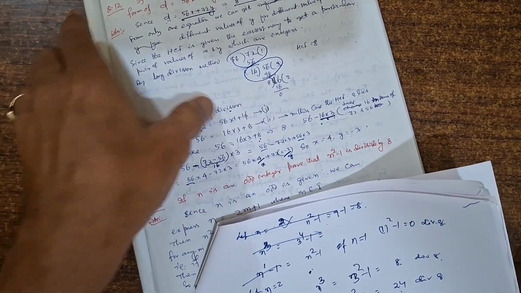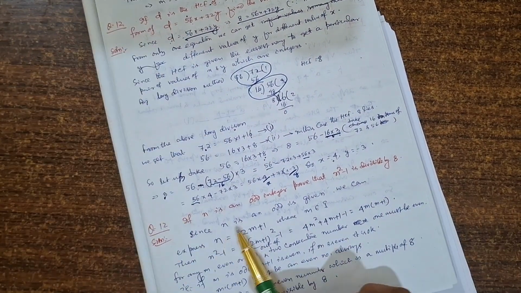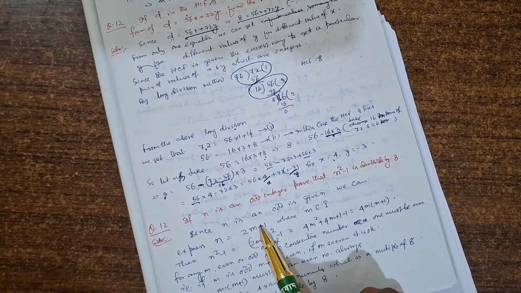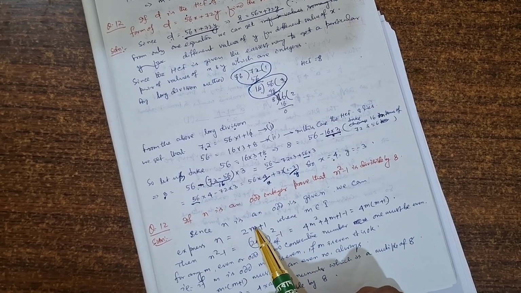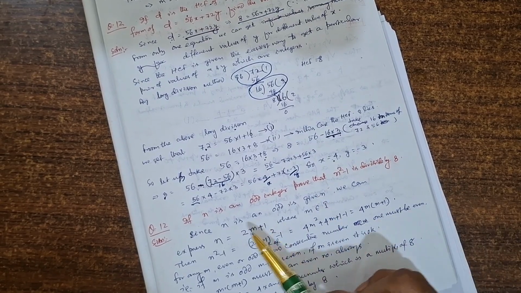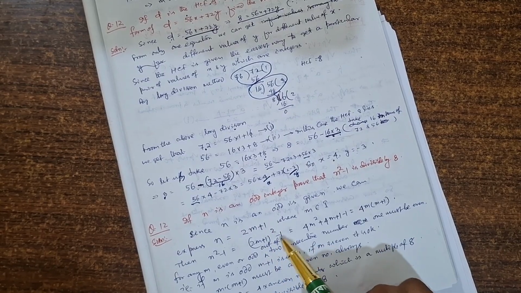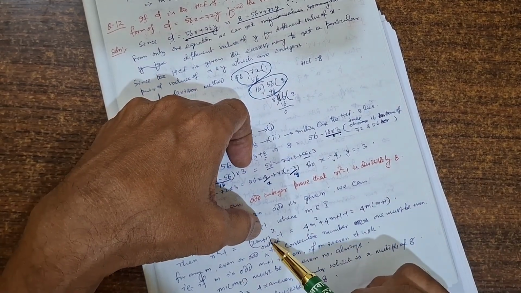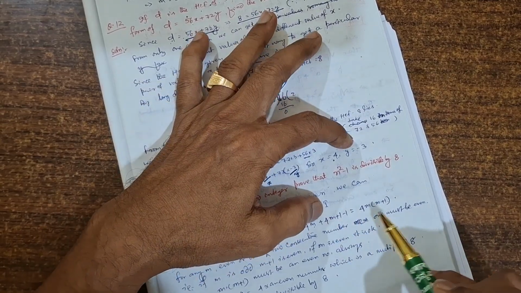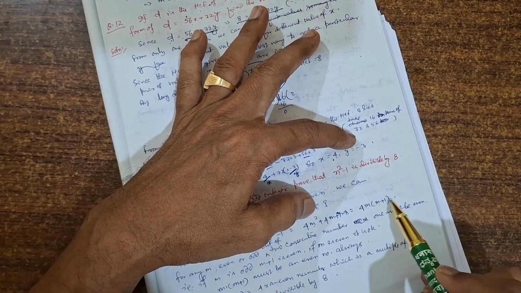But how will we generalize it? This is the proof. Since n is odd, we can express n as 2m plus 1, that is the standard formula, for whatever m, even or odd. When 1 is added, the number is automatically an odd number. Then n square minus 1 is (2m plus 1) whole square minus 1. Using (a plus b) square is equal to a square plus b square plus 2ab, this equals 4m square plus 4m plus 1 minus 1. The 1 minus 1 cancels, and the remainder is 4m times (m plus 1).